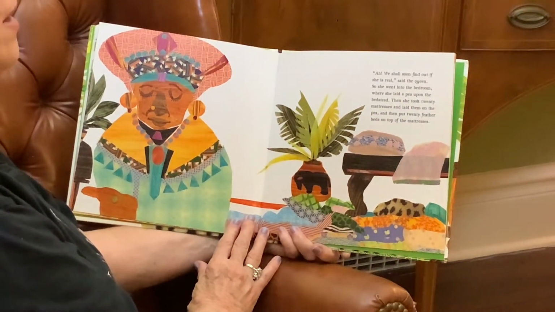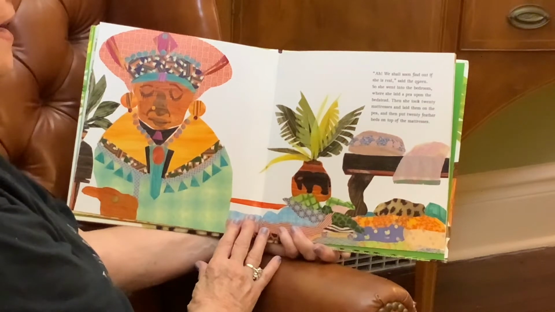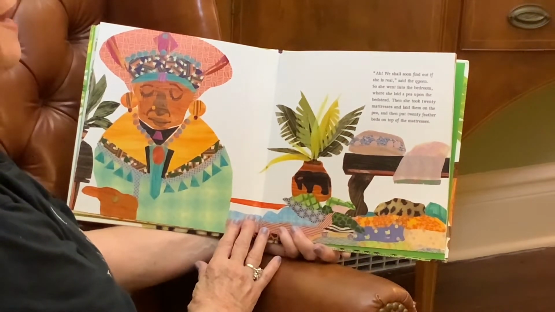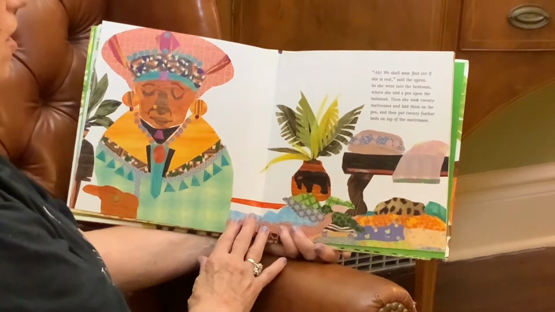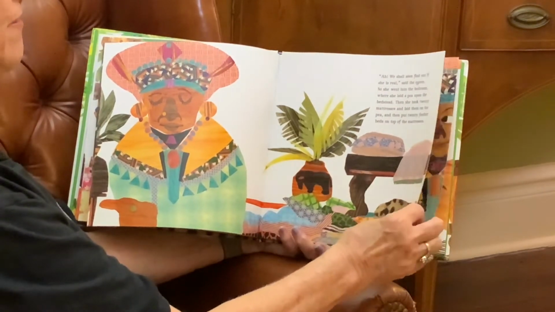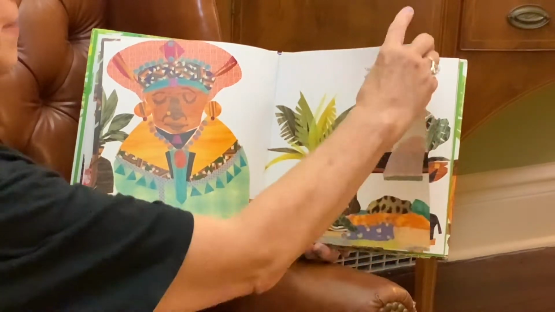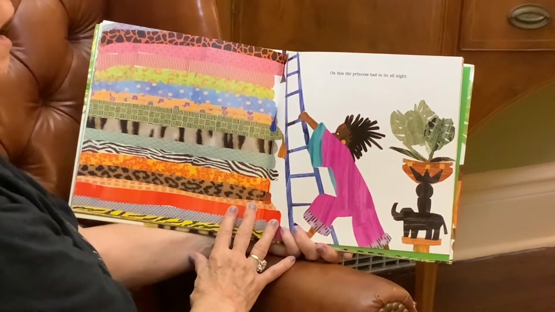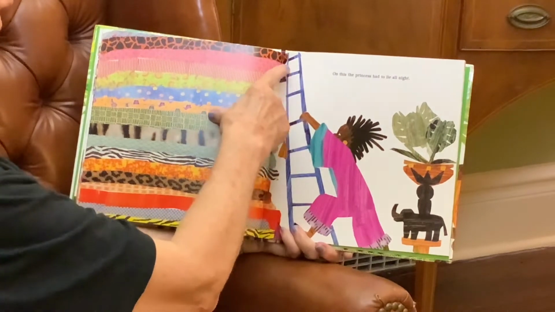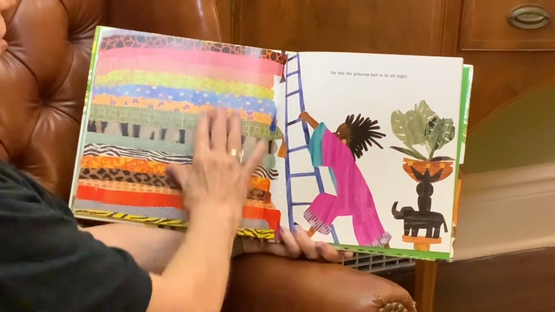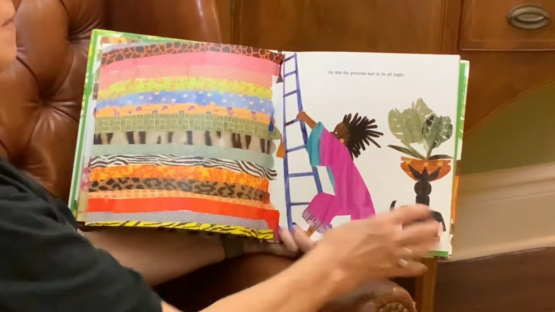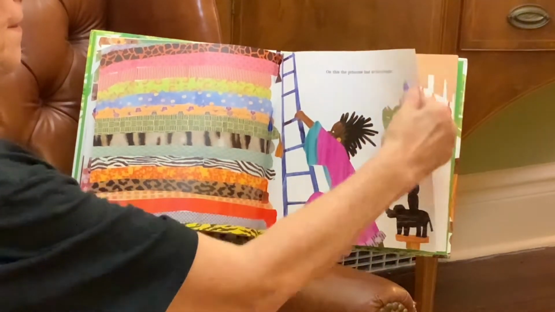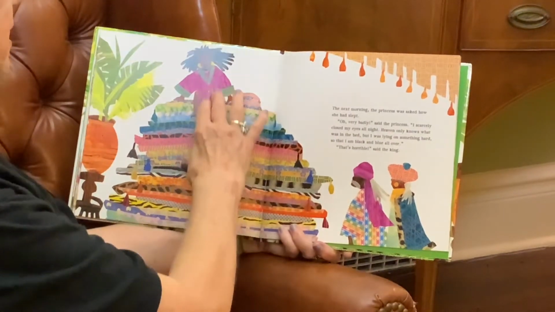"Ah, we'll soon find out if she is real," said the queen. So she went into the bedroom, where she laid a pea upon a bedstead. Then she took 20 mattresses and laid them on the pea, and then put 20 feather beds on top of the mattresses. Oh my goodness gracious. She put lots of mattresses and feather pillows on top of a small pea. On this, the princess had to lie all night. There's the princess climbing the ladder to get to the very top of all these mattresses. And remember, under there is a very small pea. And there she is on the very top.